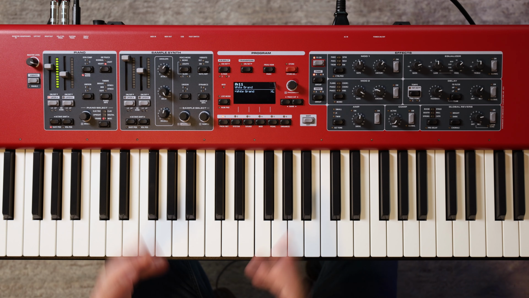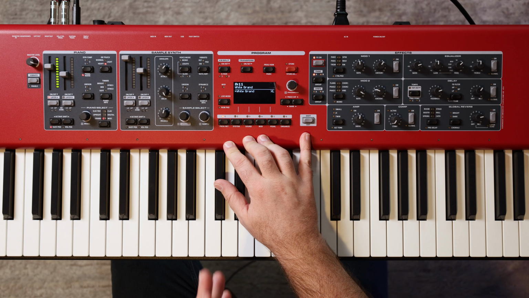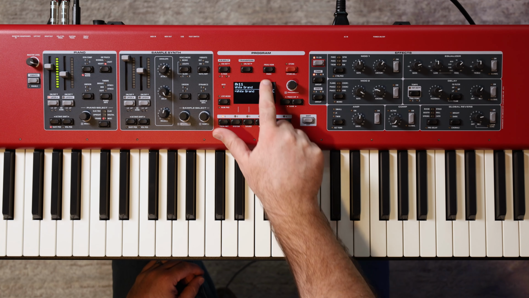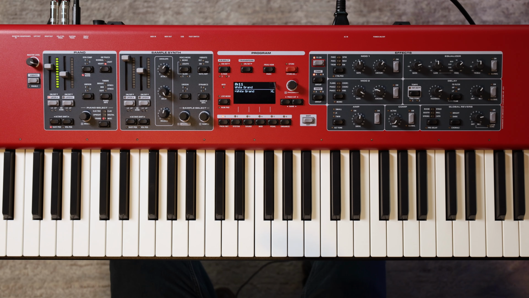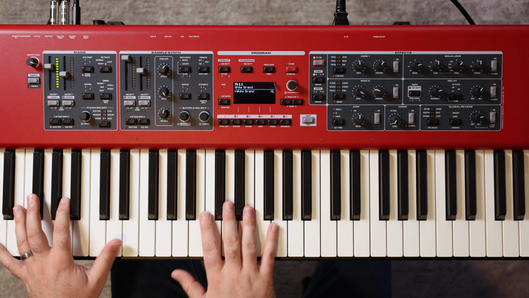Live mode on the Nord Piano 6. So let's jump right over to the keyboard and check out this feature. To the left of our menu, we have this button that allows us to toggle between program mode and live mode.